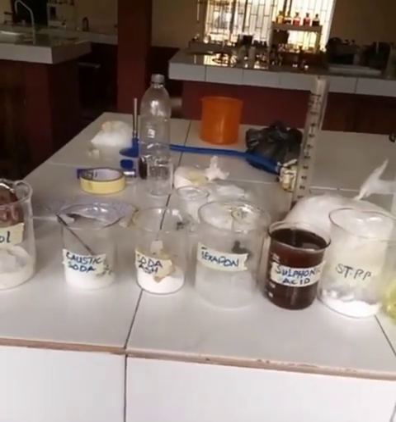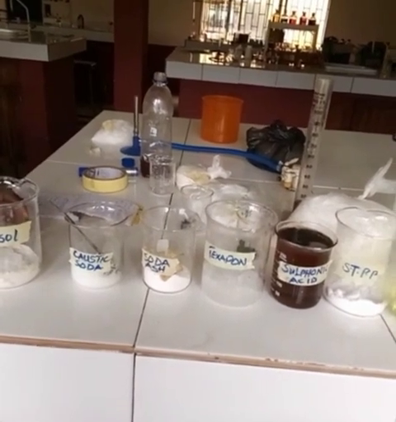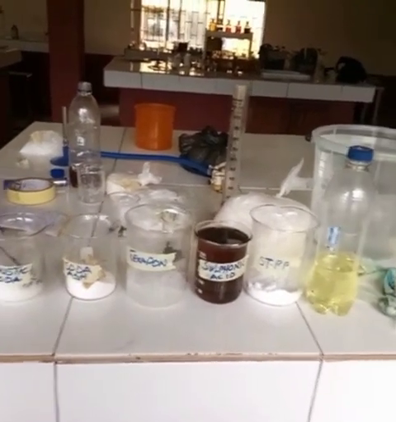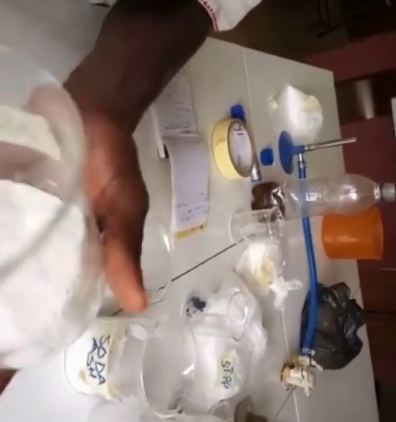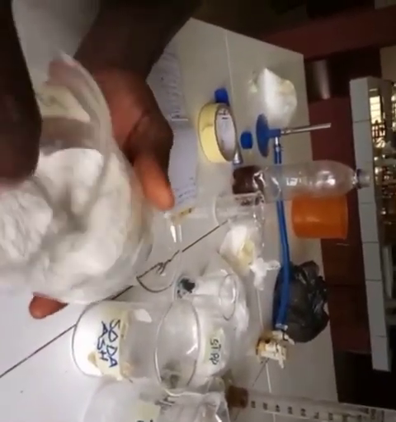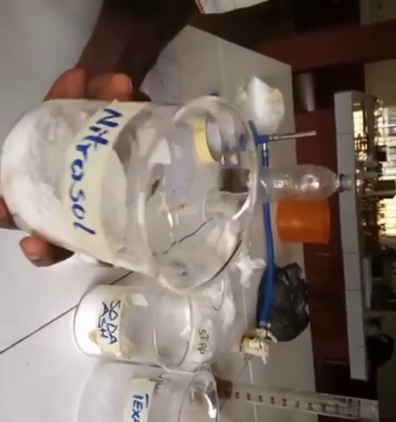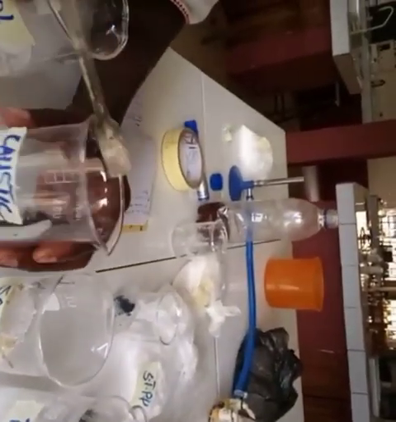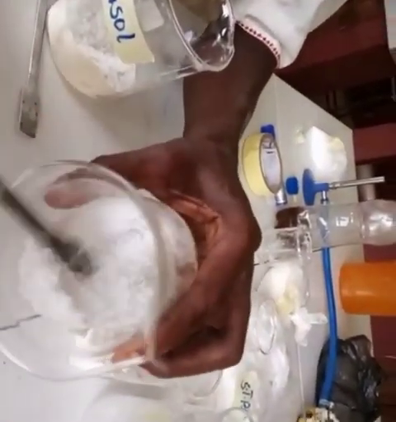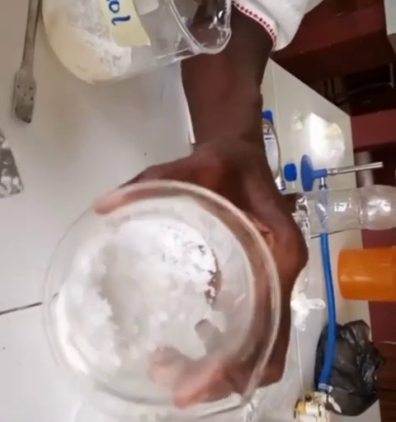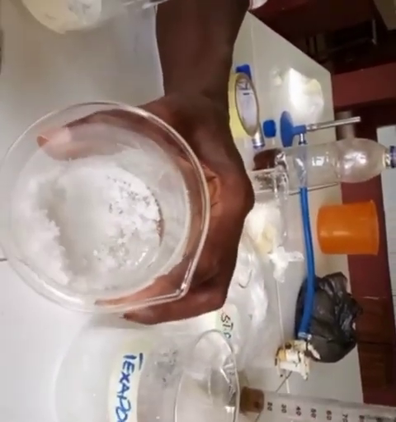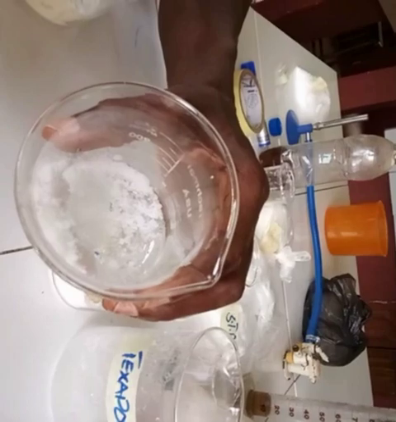Look at a full list of the ingredients we are going to use for the preparation of our liquid detergent. Number 1 is nitrosol. Nitrosol is a thickening agent for liquid detergent. It looks like powder milk. Number 2, caustic soda. This is the base that will react with the acid to form the active ingredient in our detergent. It looks like sugar.